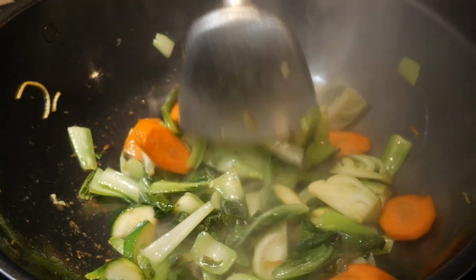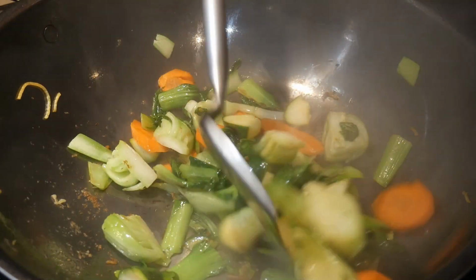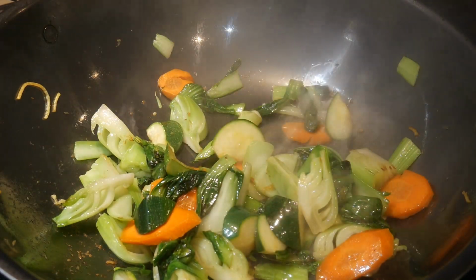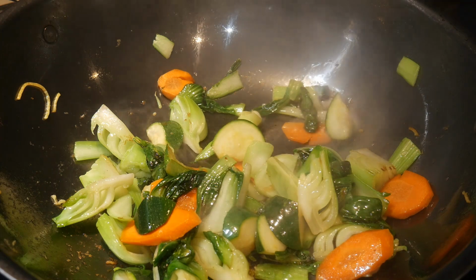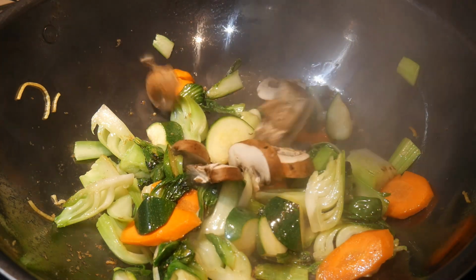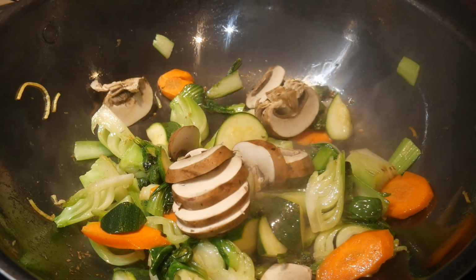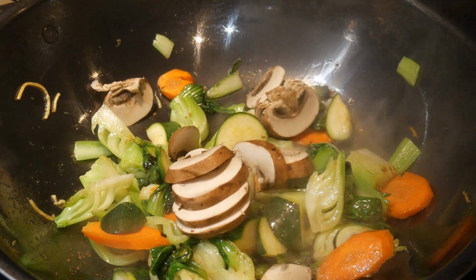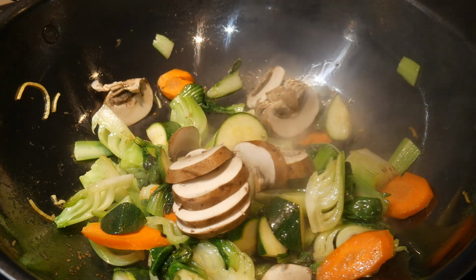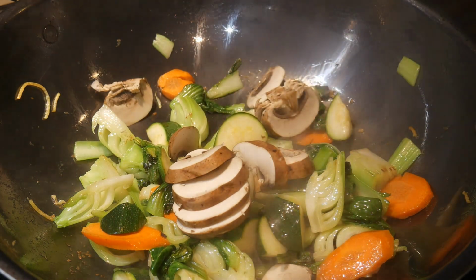Now, I also add some cooking oil. Stir frying is a dynamic process, because in this case, I noticed that I need a little bit more oil because the vegetables have absorbed the oil that I already put in. And then at this point, I start to add in some portobello mushroom. Again, this is part of the process of sequential stir frying.